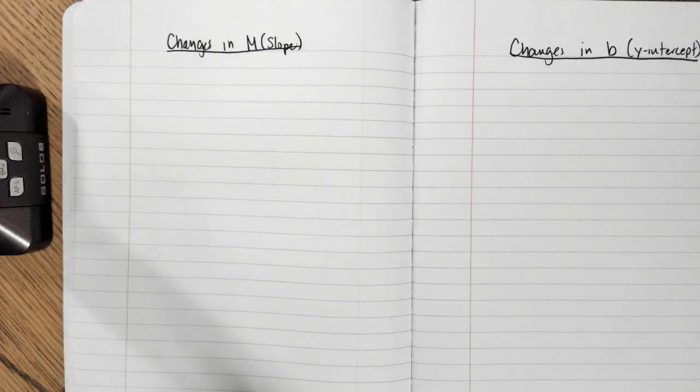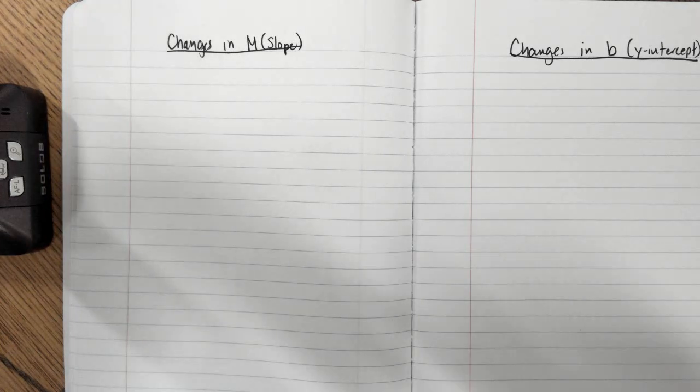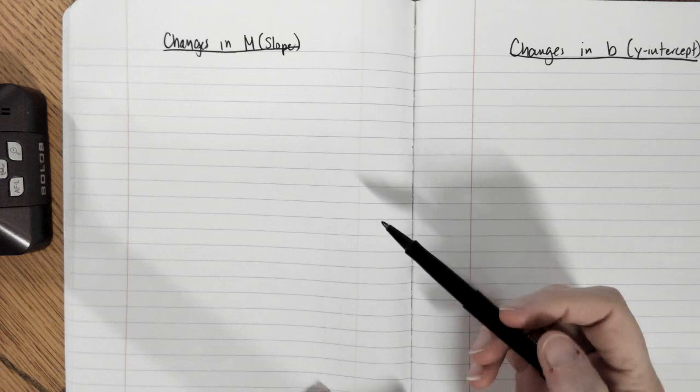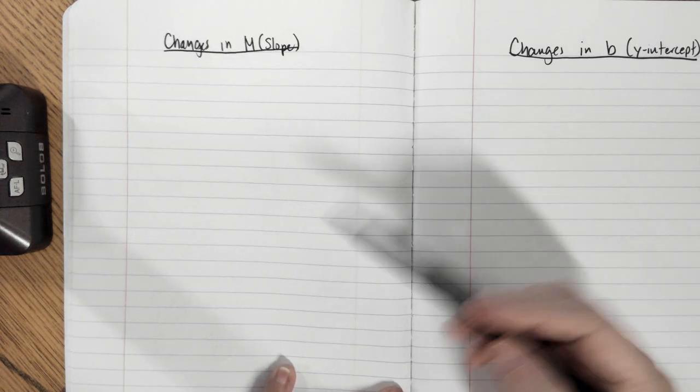So we're moving into a new part. We've talked about slope, we've talked about y-intercept, we've talked about direct variation type relationships. Now we're going to start talking about how we can change the equation of a line to make it look different. So we're basically going to be learning about the properties of the different parts of a line.